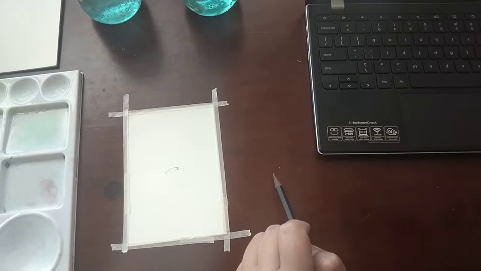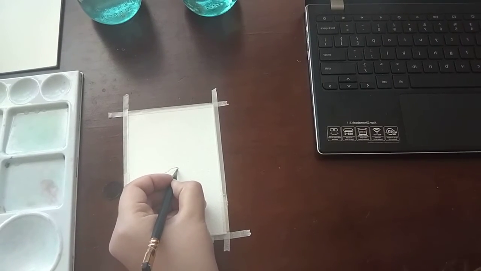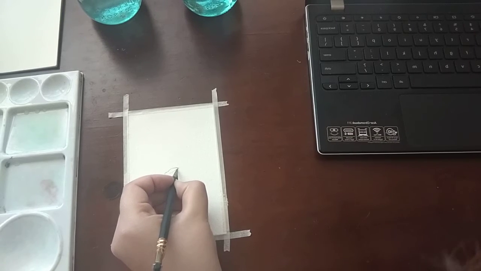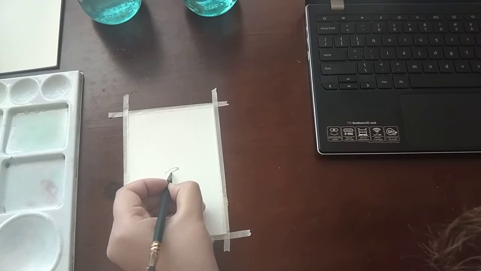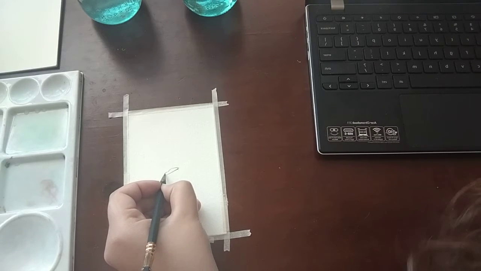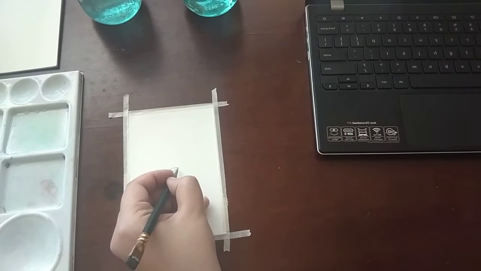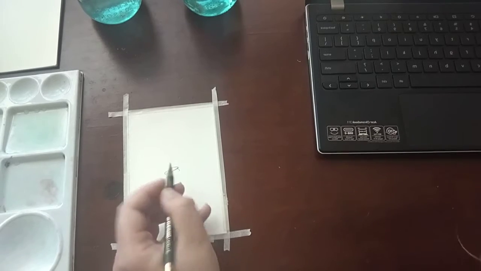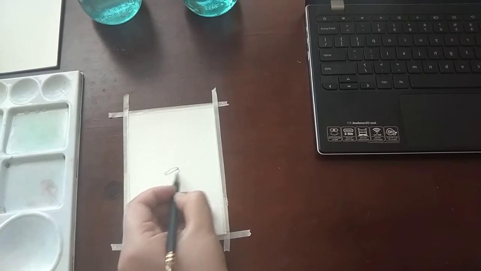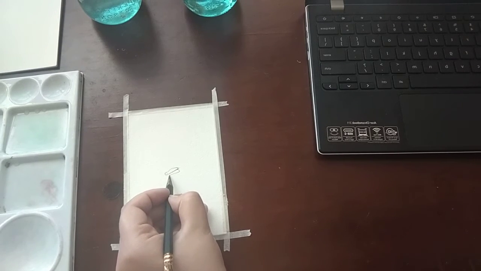So you see that shape that I'm starting with. And so I go this way. Now John Singer Sargent, for the most part, started with a loose linear placement, a line drawing in graphite. So there.